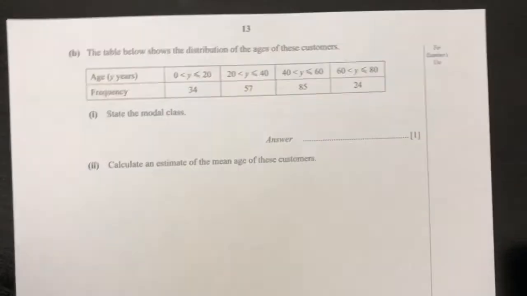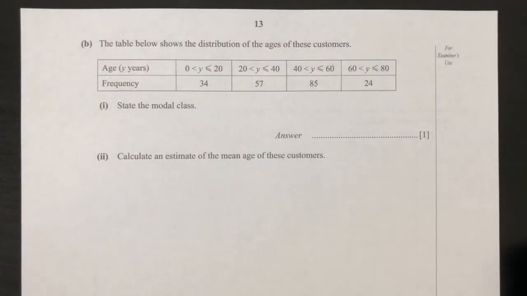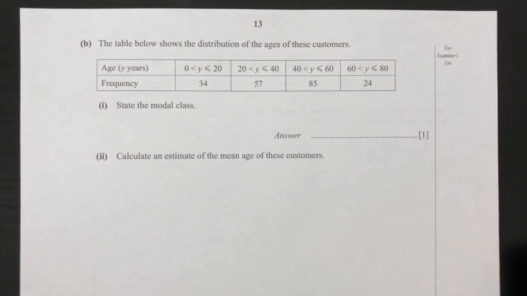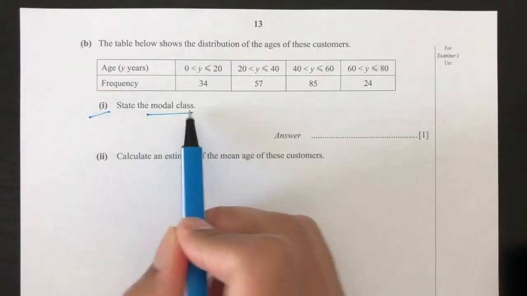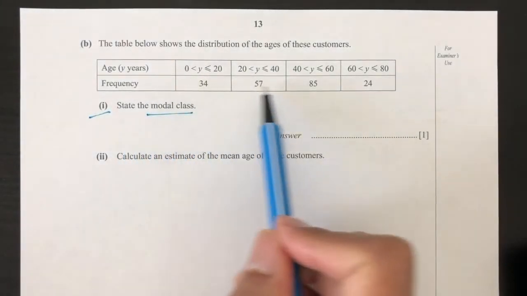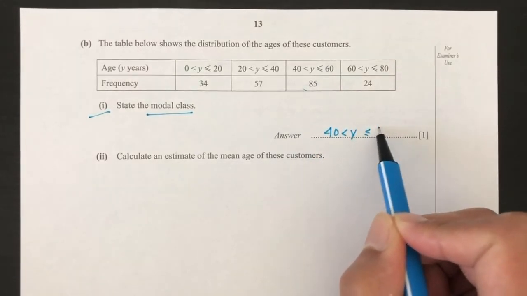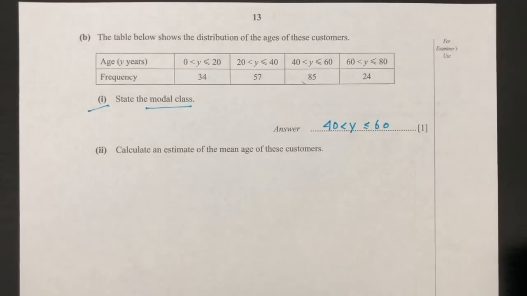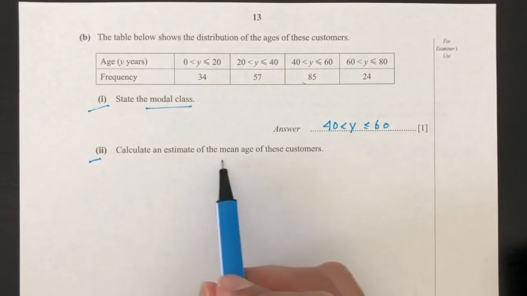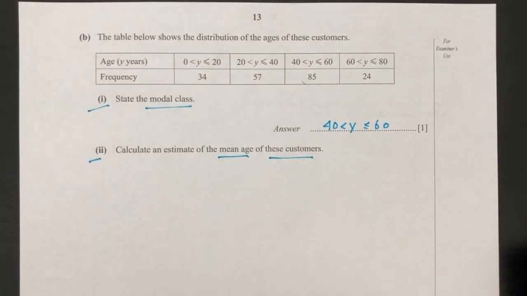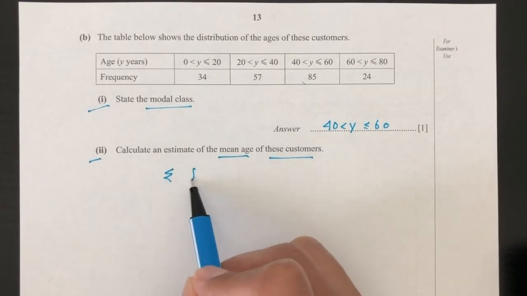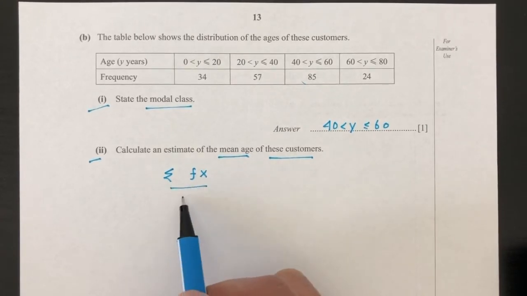Let's move on to part B. The table below shows the distribution of the ages of these customers. So part 1, state the modal class. The modal class is the class with the most frequencies. So we have this one, which is the class 40 up to less than 60. Now next one, calculate an estimate for the mean age of these customers. So how do you find the mean age? The formula for mean age will be sum of fx divided by number of customers, which is 200.